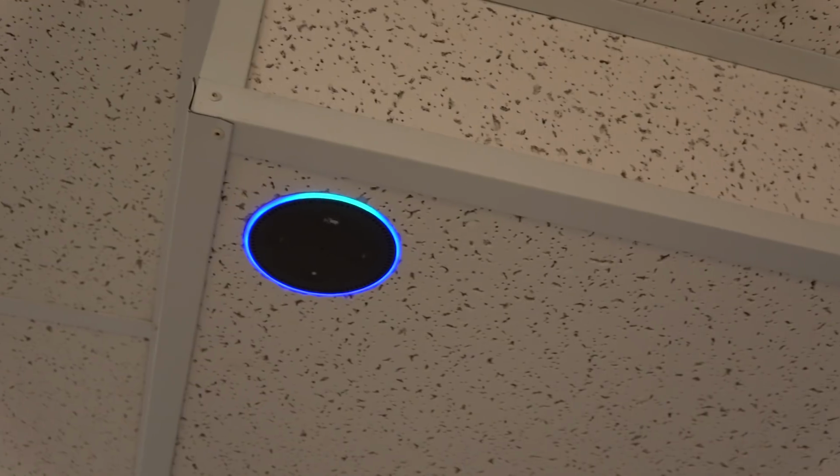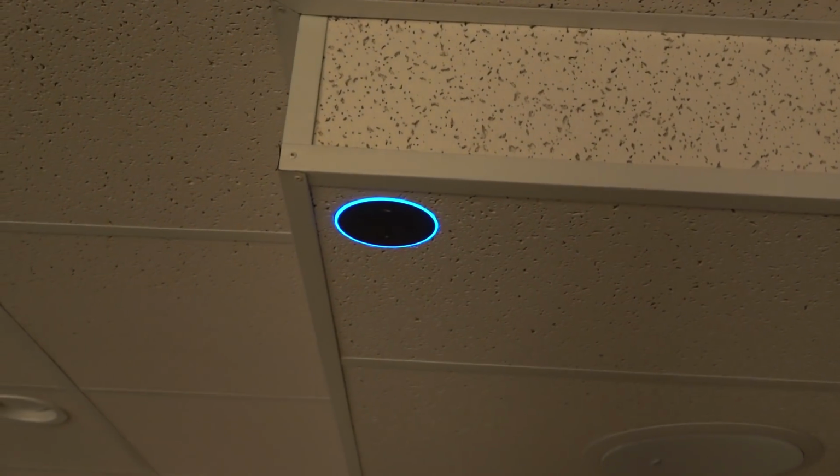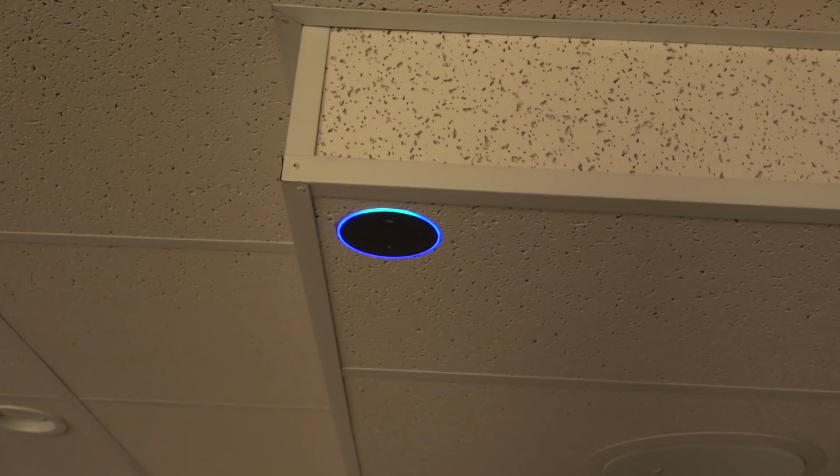And then the last settings tip I have is what's called brief mode. If you turn on brief mode, it won't respond okay every time it finishes a command. It will just play a chime for you, which I prefer a little bit more. Ceiling lights off. Ceiling lights on.